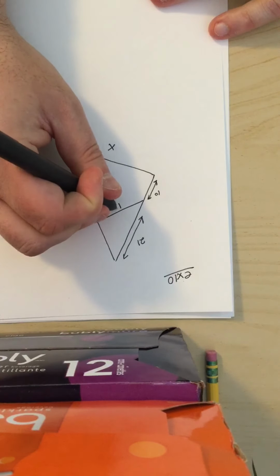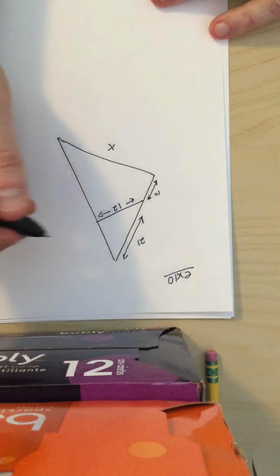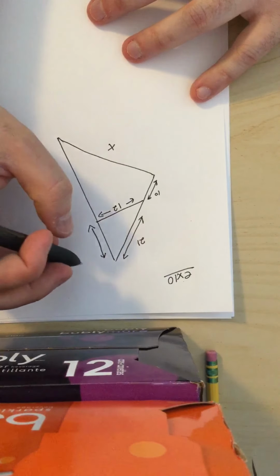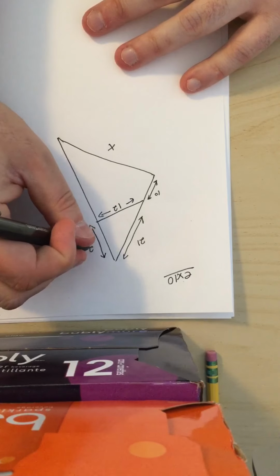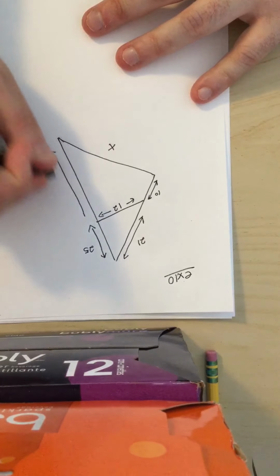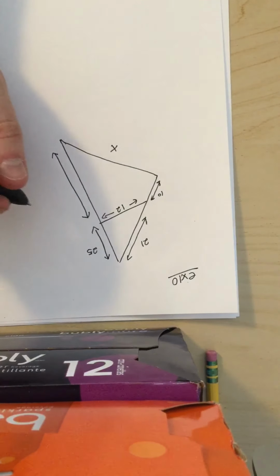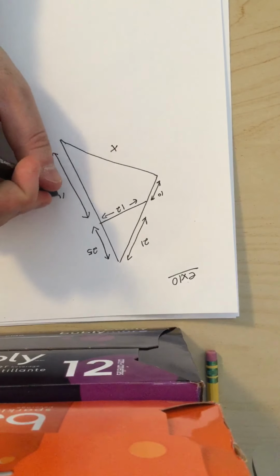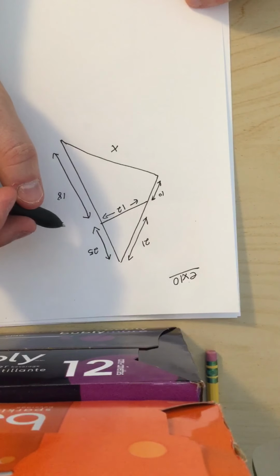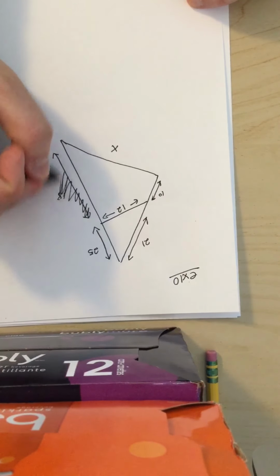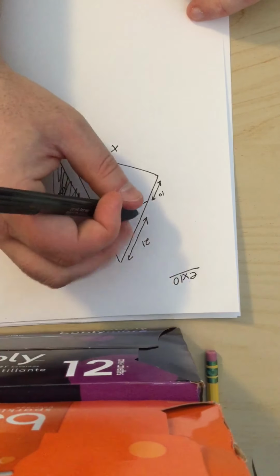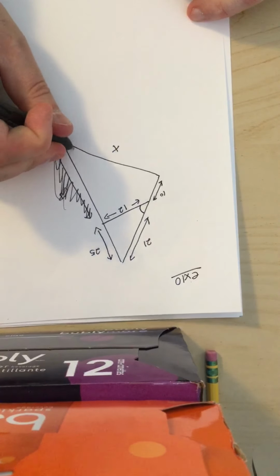we'll call this 12. This will be 25. And this will be 18. I probably shouldn't have put the numbers on. Forget 18. So what we're going to do is, I'm going to say that this angle is the same as this angle and we don't know anything else.